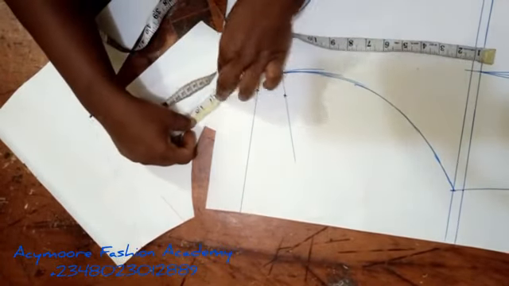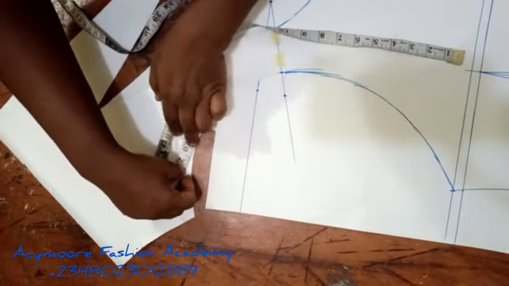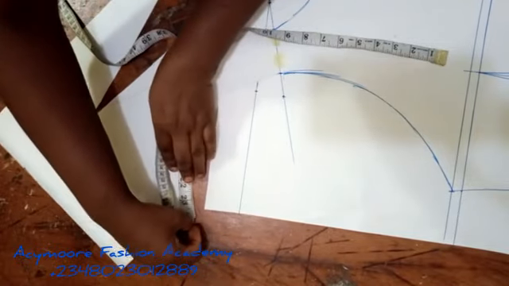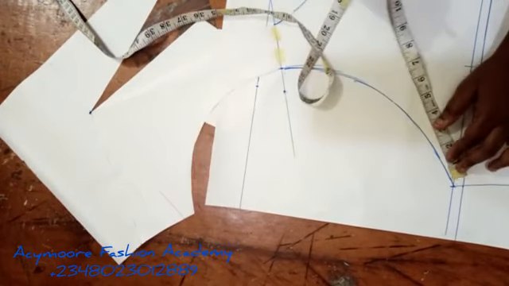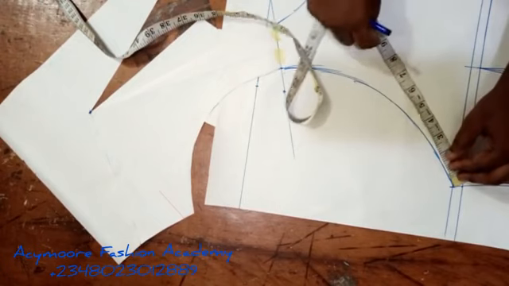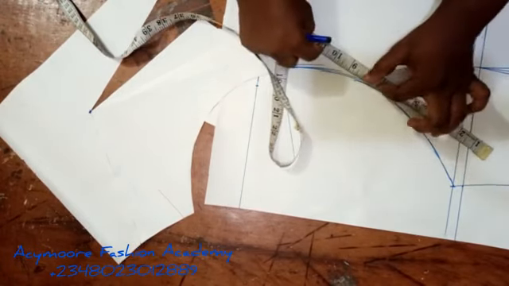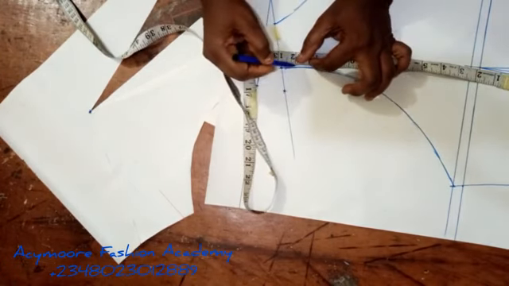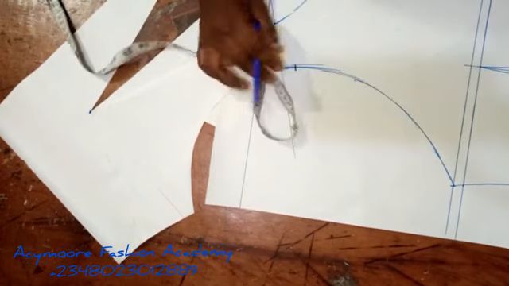Just make sure it captures round and ensure that your tape stays flat while you're doing this, so it doesn't add to your measurement. So I still have my 24. So the midpoint is 12. For 24, my midpoint is 12. So I'm going to mark out my 12. So here is my 12.